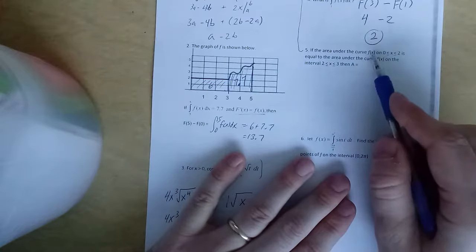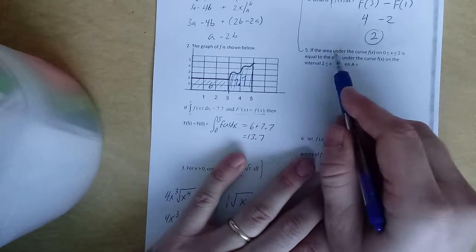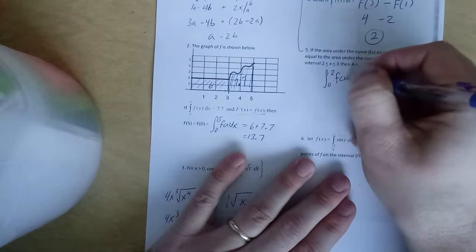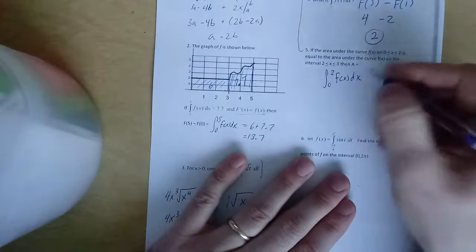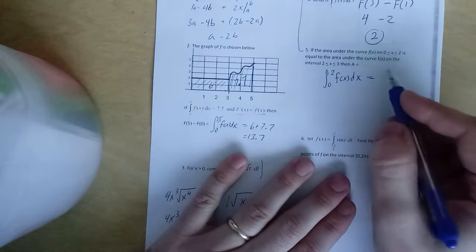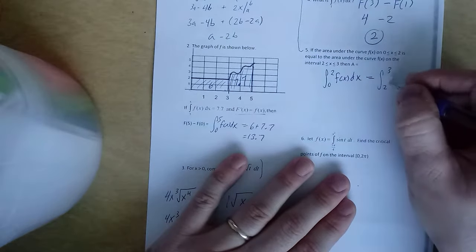If the area under the curve f of x on 0 to 2 is equal to the area under the curve f of x from 2 to 3, that's just saying the integral from 0 to 2 of f of x dx equals the area under the curve f of x from 2 to 3. Oh, snap, from 2 to 3.